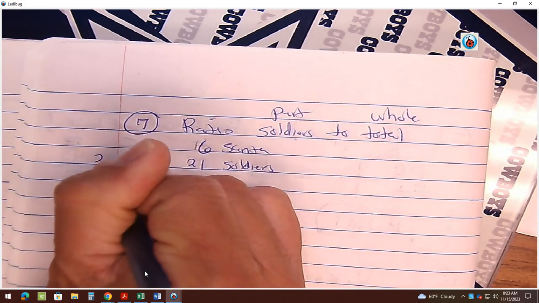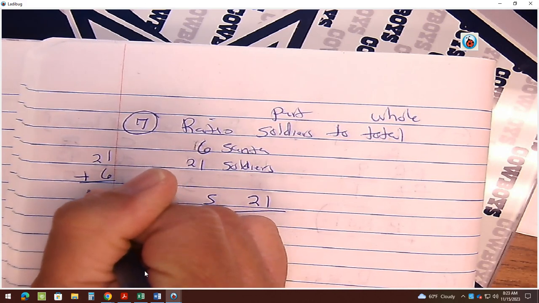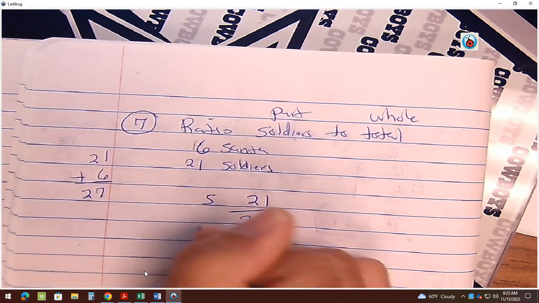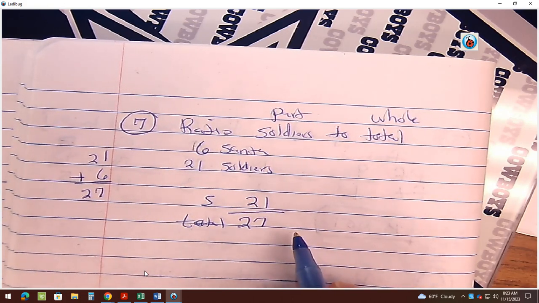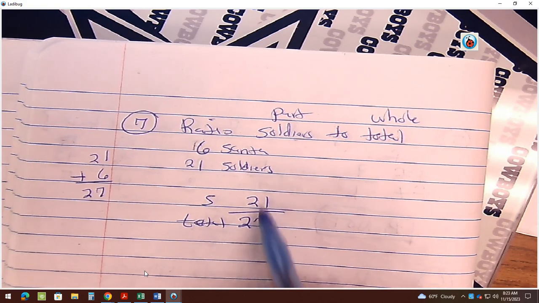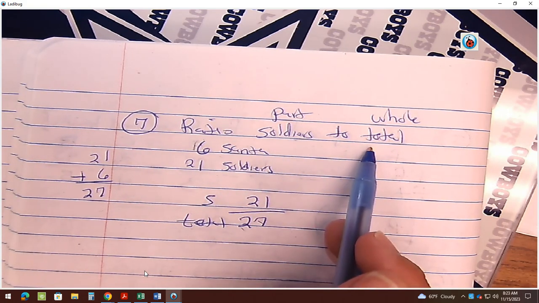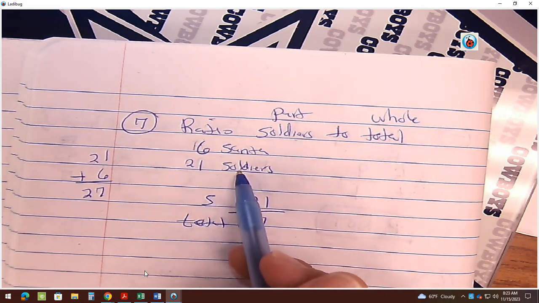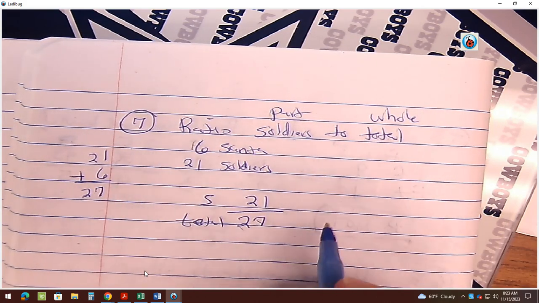So how would I get the total? I'm going to have to get the 21 soldiers, add them with the 6 Santas, so I can find the total, which is 27. Now we can put the 27 at the bottom and call this the total. ¿Entendido? Muchos me ponen 21 to 6 porque nomás quieren poner lo que ya te dieron. Hay que leer con cuidado. It says soldiers to what? Total. So this is not the total. This is the Santas. To get the total, tengo que sumar.